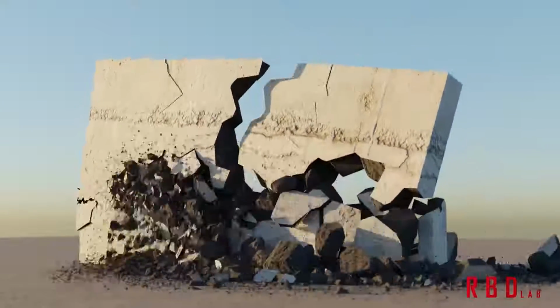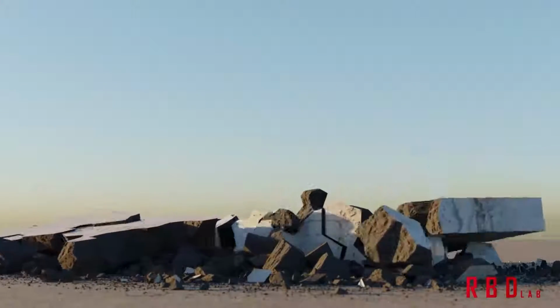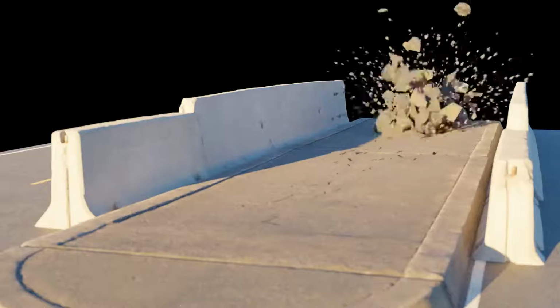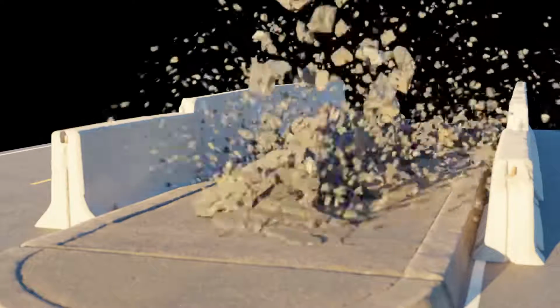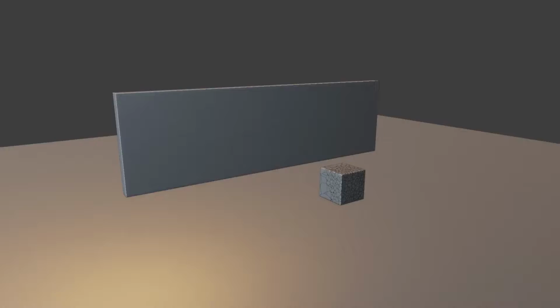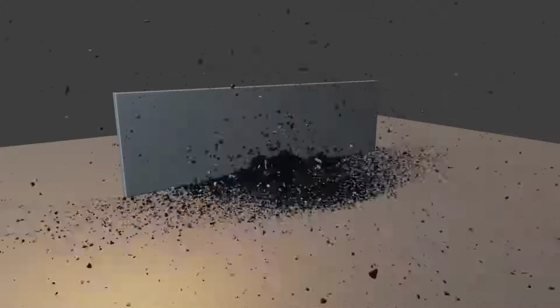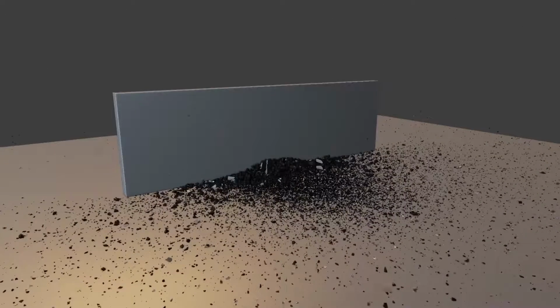RBDLab is by far one of the best rigid body physics simulations and destruction effects tools in Blender. The add-on speeds up the process tremendously because it can handle tedious and repetitive work easily. It is intuitive and very easy to use, and I highly recommend it.